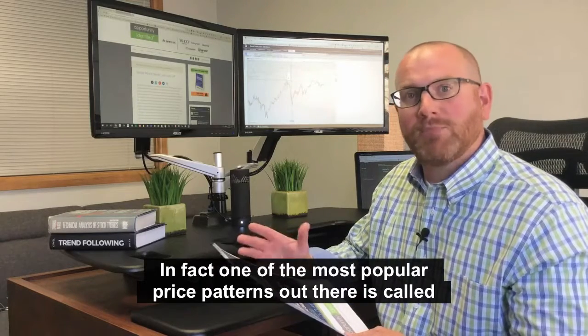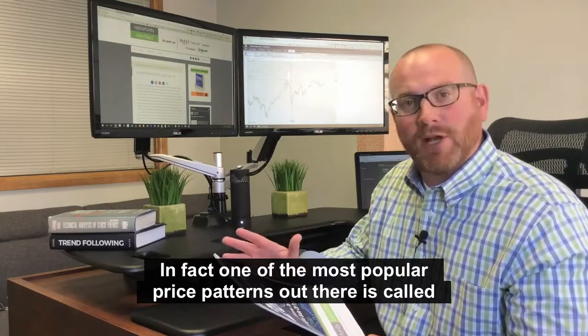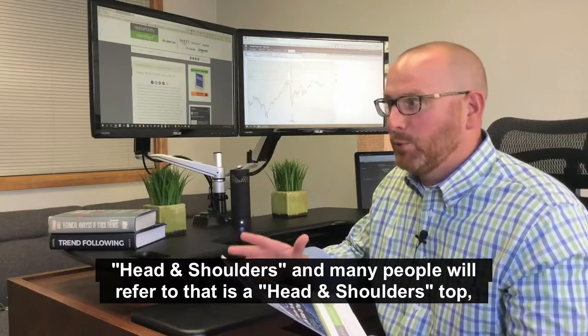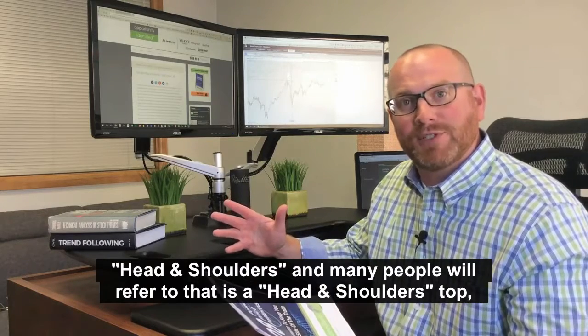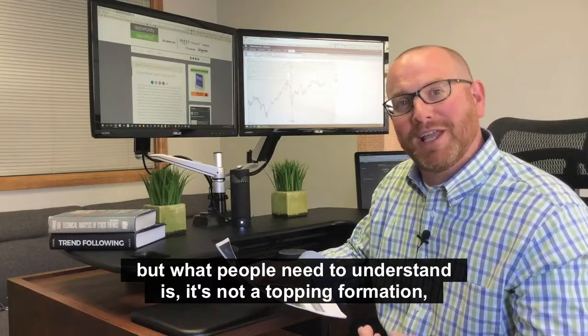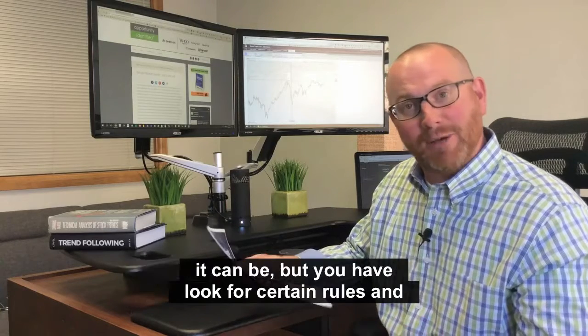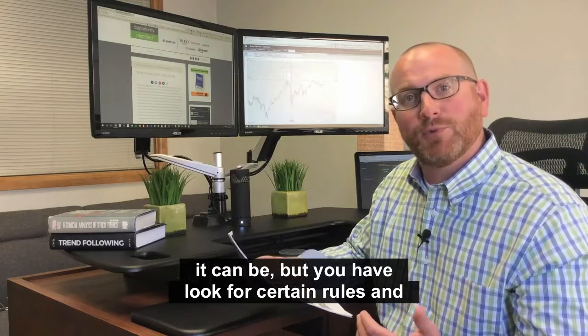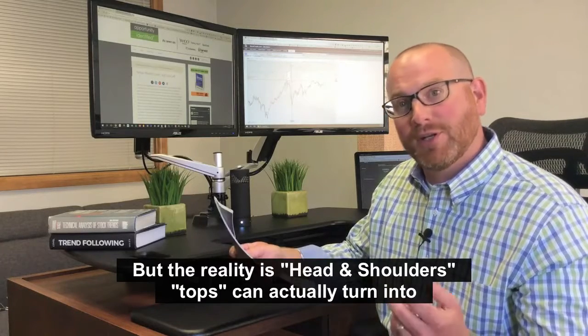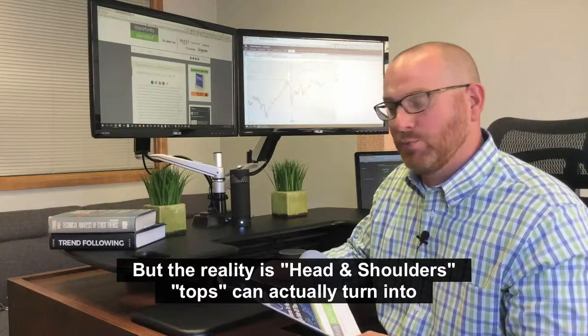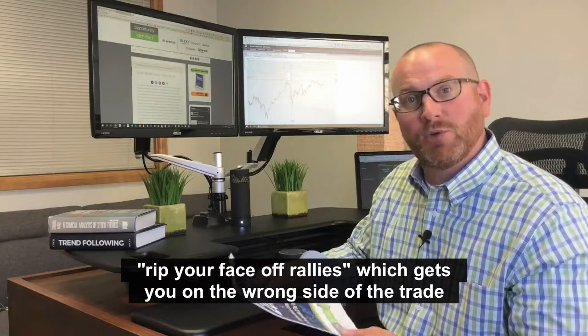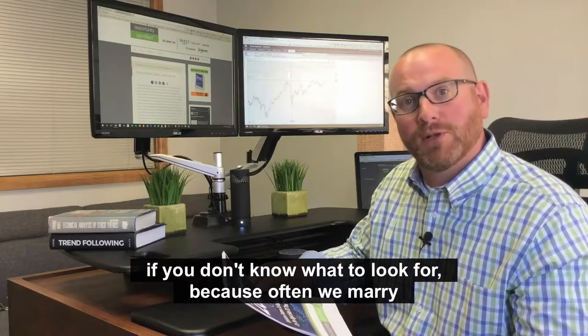In fact, one of the most popular price patterns out there is called head and shoulders, and many people will refer to that as a head and shoulders top. But what people need to understand is it's not a topping formation. It can be, but you have to look for certain rules on when that takes place. But the reality is head and shoulders, quote unquote, tops can actually turn into rip your face off rallies, which gets you on the wrong side of the trade if you don't know what to look for.